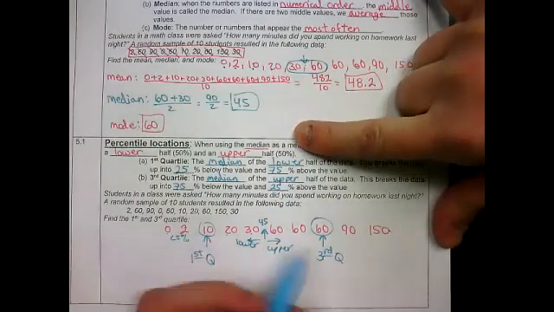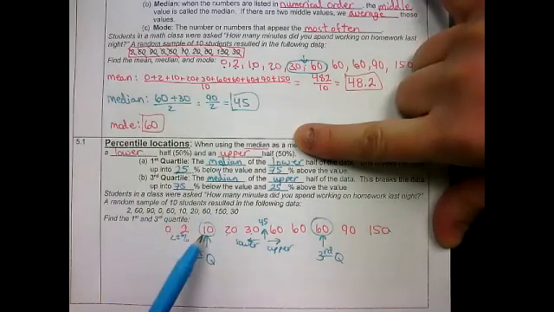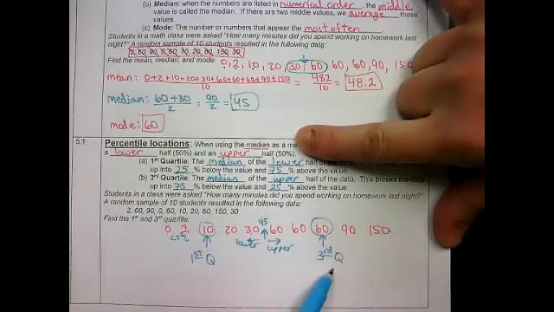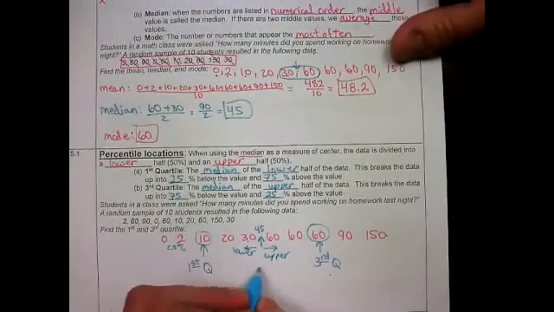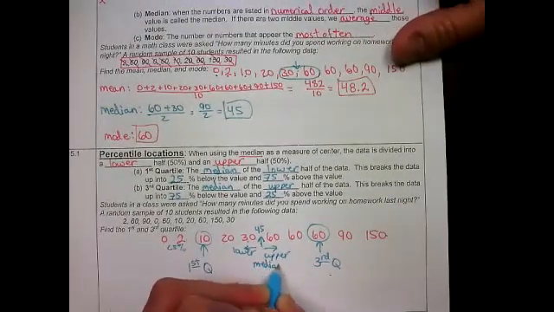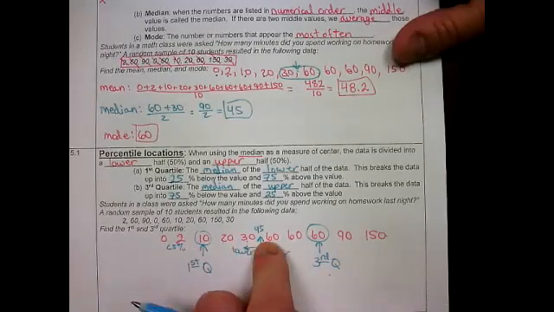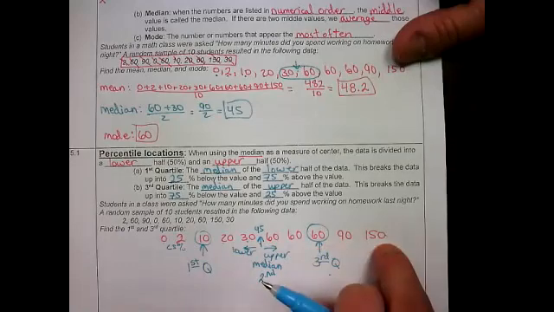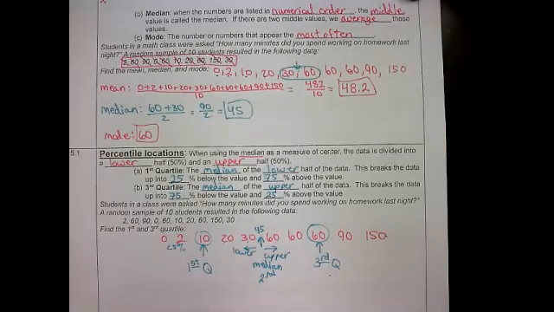Here we've already done this question. It says our first quartile is 10 and our third quartile is 60. And 45 is our median, which would be our second quartile, right? Because there's 1 quarter, 2 quarters, 3 quarters, 4 quarters. We've just broken this up into 4 equal pieces.